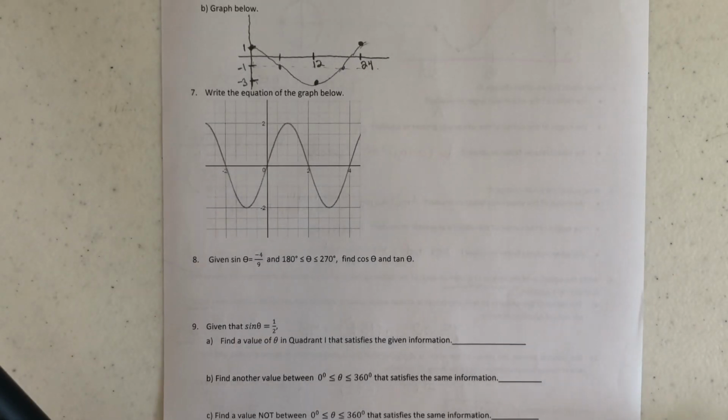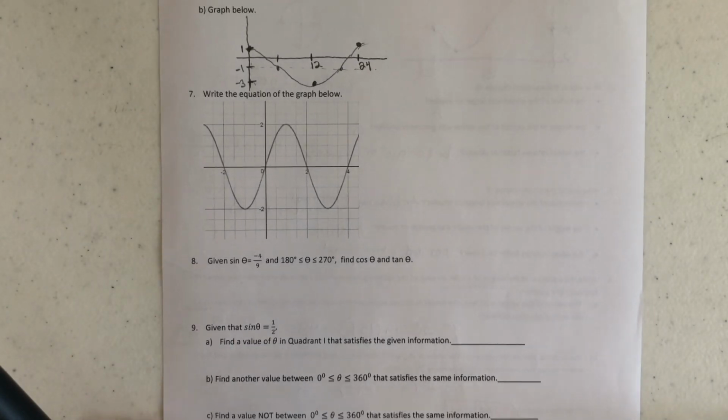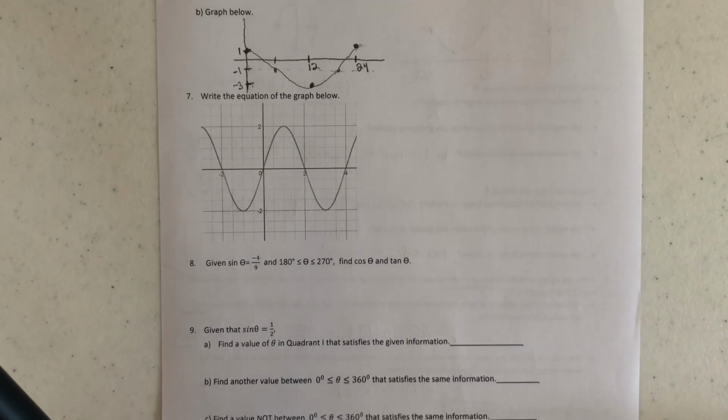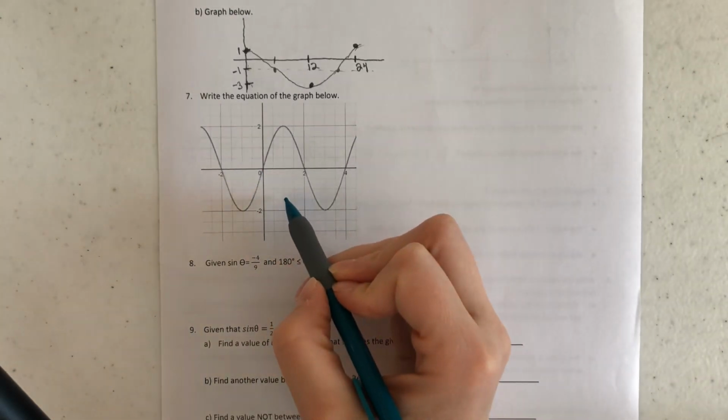Okay. So, number 7, kind of going backwards. Here is the graph, and you are to write the equation. So when I look at this graph, the first thing I need to decide is, do I feel like this is a sine graph or a cosine graph? And that'll actually be kind of a silly question in pre-cal because of what I just said. It can be either. The way we are talking in Math 3, though, this totally looks like a sine graph.